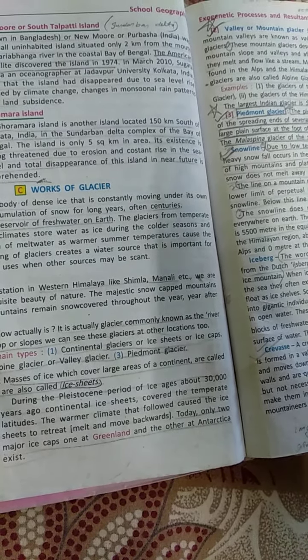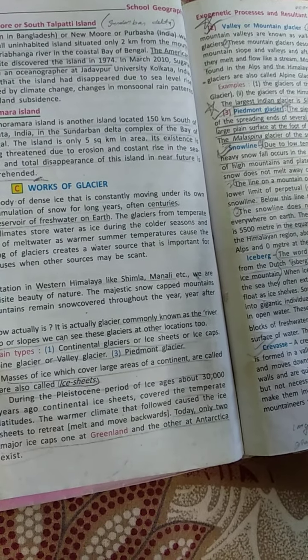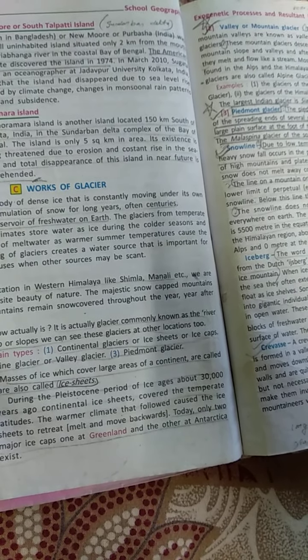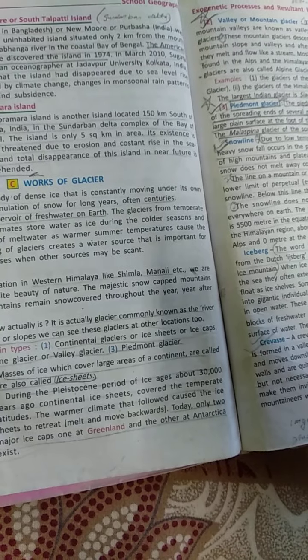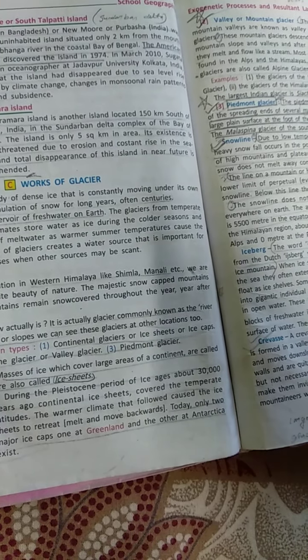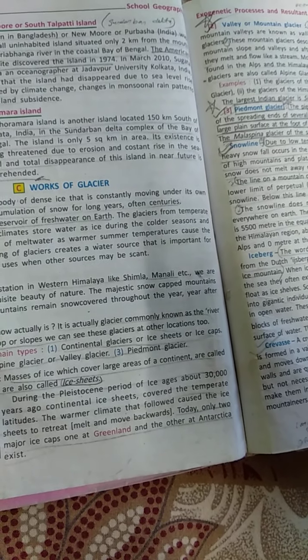Now what are continental glaciers? When a huge mass of ice covers a large area of a continent, that is known as a continental glacier or ice sheet. What is an ice sheet? An ice sheet is a mass of ice which covers a large area of a continent.